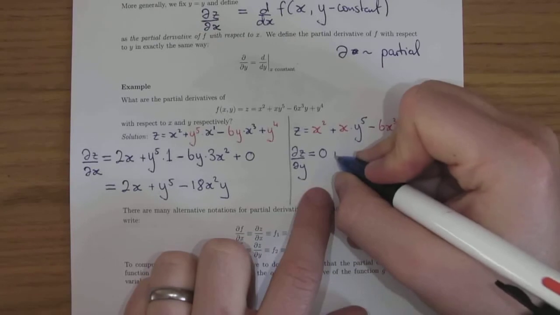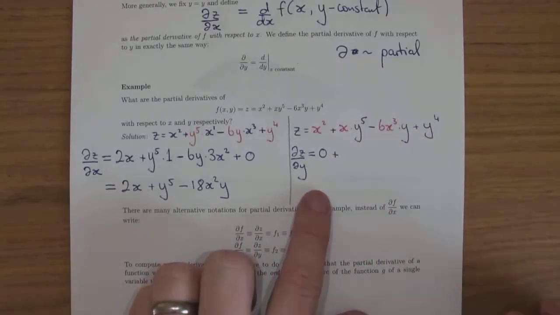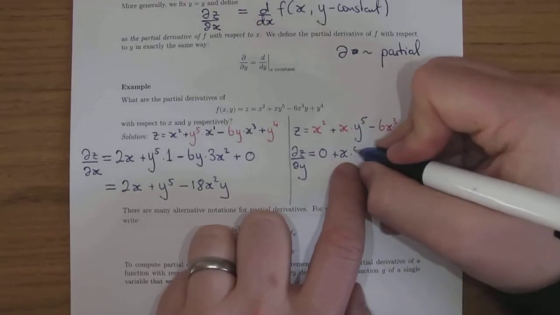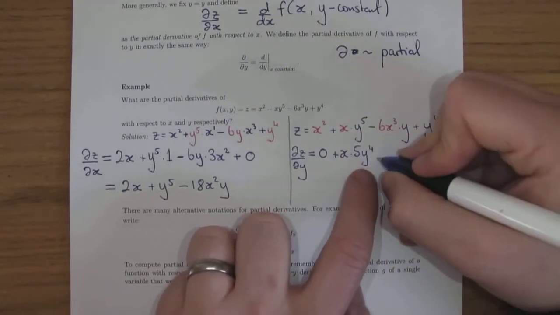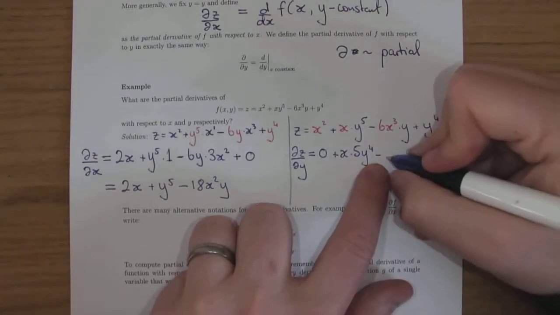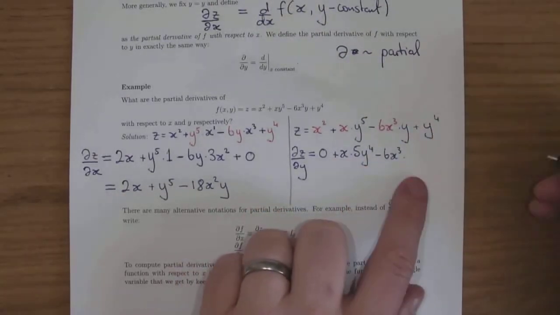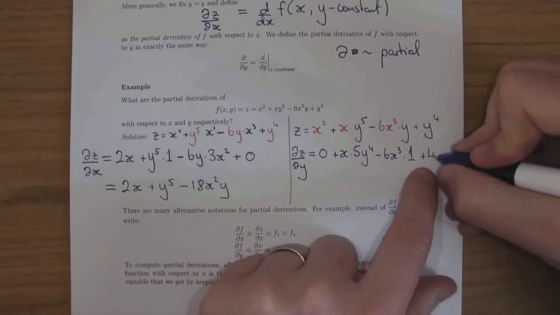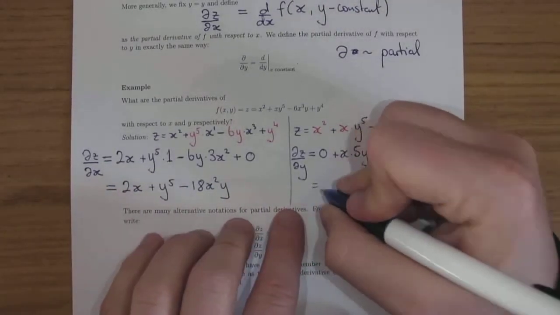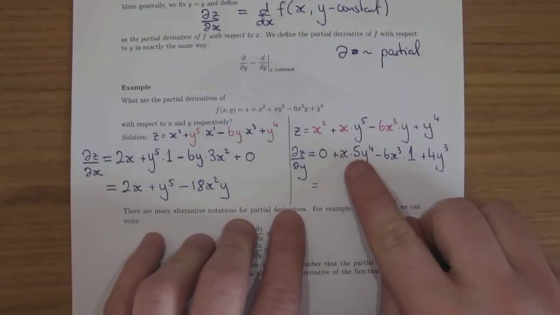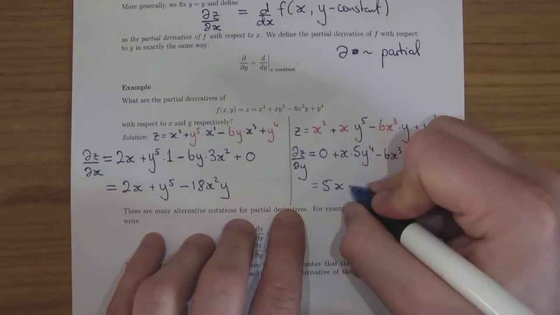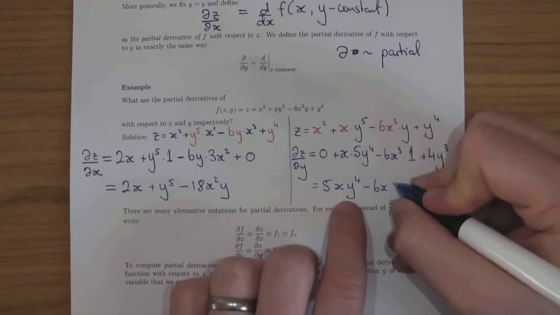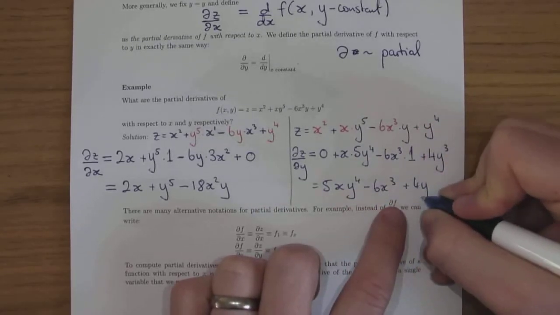0. Plus a constant times a function of y. Fix the constant. What is the derivative of y to the power of 5? 5y to the 4. Minus a constant times y. Fix the constant, 6x cubed. And the derivative of y with respect to y is 1. Plus the derivative of y to the 4 is 4y cubed. And then we can tidy this up. Now here the order of multiplication doesn't matter, so I can do the 5 first, then the x, then the y to the 4. 6x cubed times 1 is minus 6x cubed, plus 4y cubed.